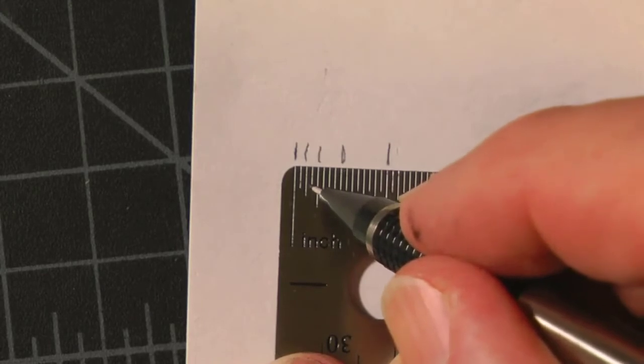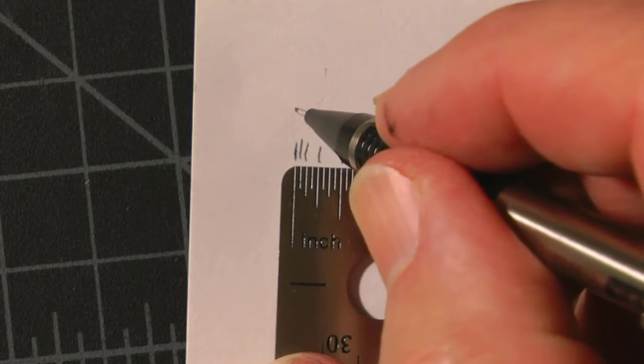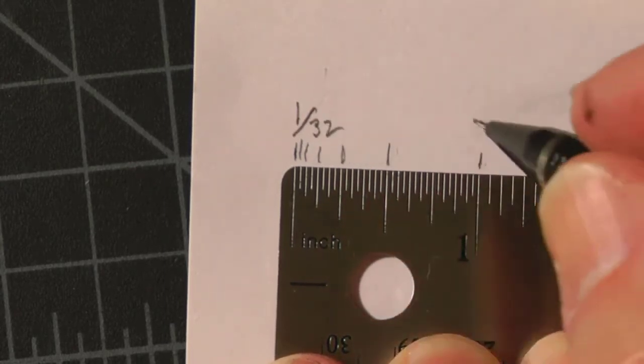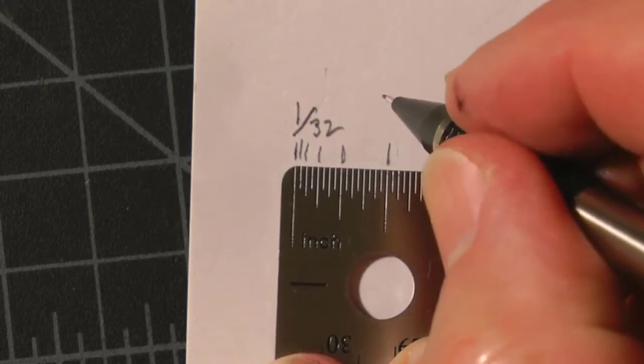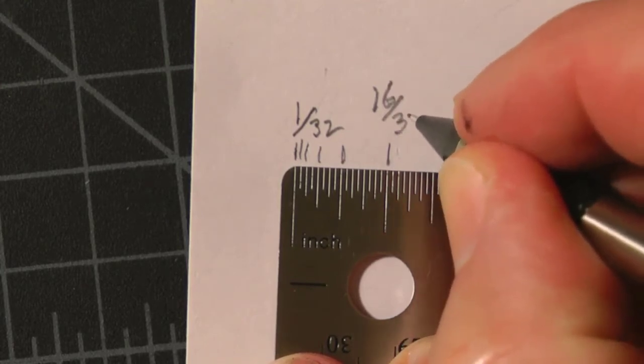So these tiny little guys here are 32nds. This is a 1/32, 1/32. And in here, the 1/2 inch one would be 16/32.